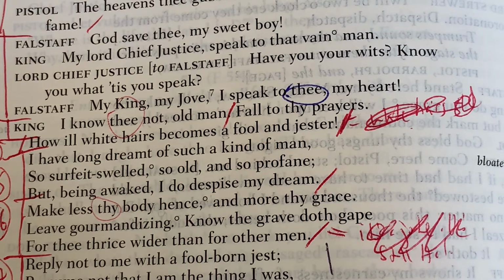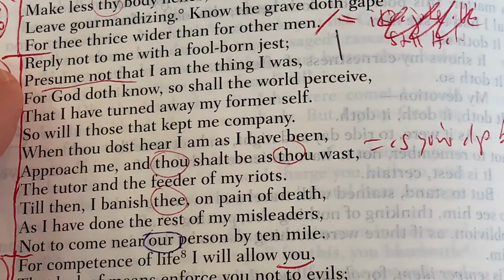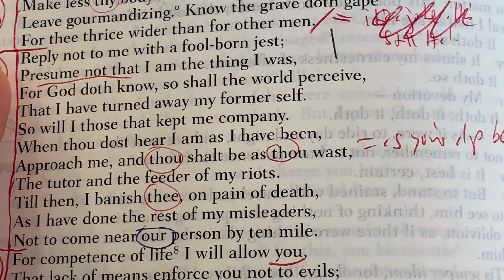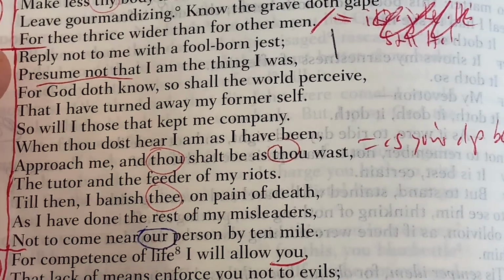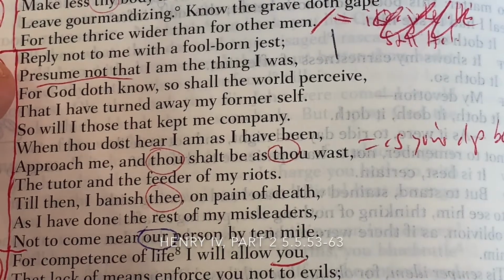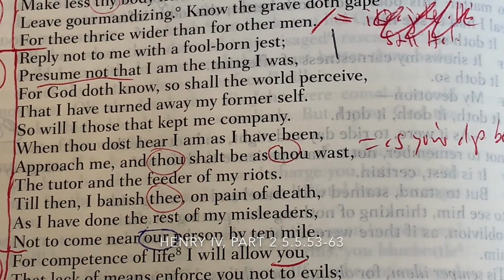In other words, when he's buried, it's going to be a huge coffin or hole because he's so fat. That's a joke. Remember, he's still Hal, but that joke should not be answered. Falstaff's face must make him think he's about to make a joke. So Henry V cuts it off and says, reply not to me with a full-born jest.